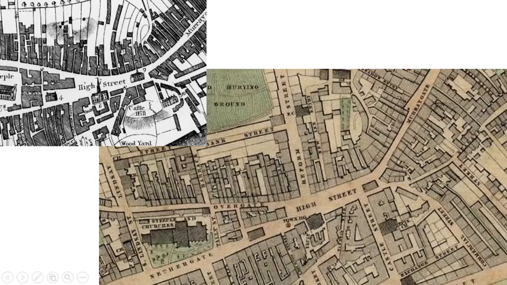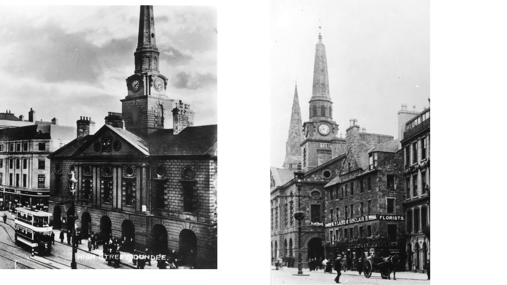If we flash forward a few years later to 1846, we can see that although there had been changes with new streets connecting to the High Street, these three buildings remained prominent. Now, the most significant of them, and indeed arguably the most iconic lost Dundee building, was the Town House.